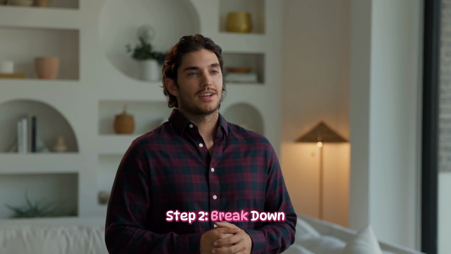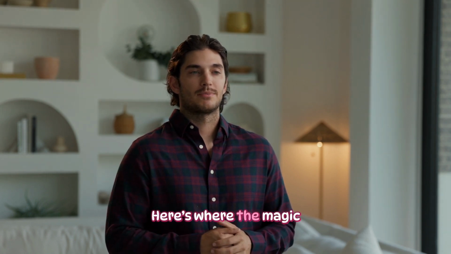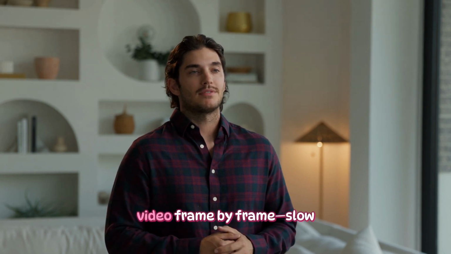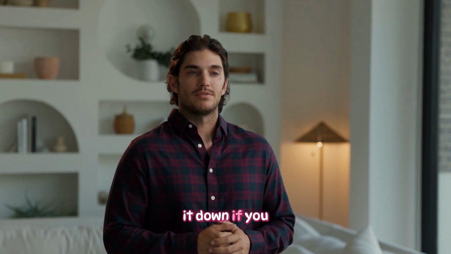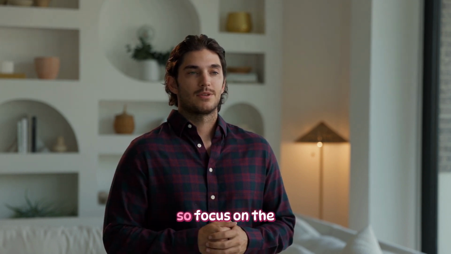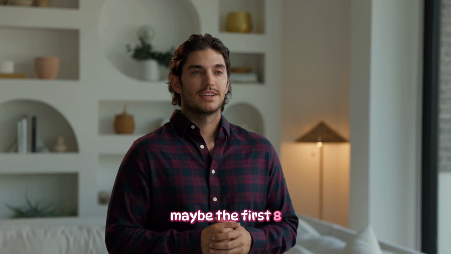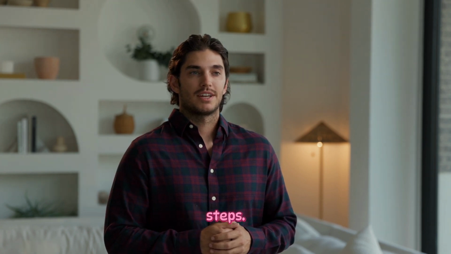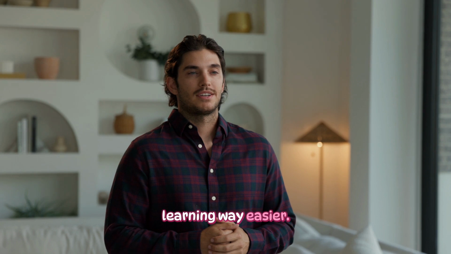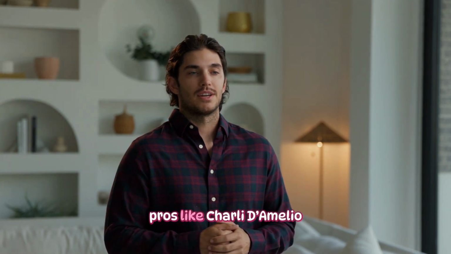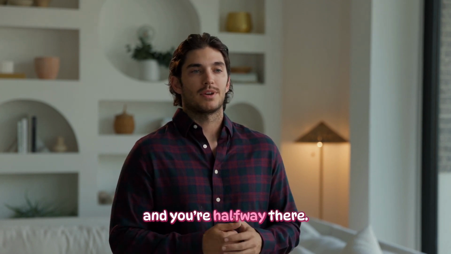Step 2. Break down the moves like a detective. Here's where the magic happens. Watch the original dance video frame by frame. Slow it down if you need to. Most TikTok dances are short, about 15 to 30 seconds, so focus on the key moves. Notice the arm swings, footwork, or head tilts. Break it into chunks. Maybe the first 8 counts are a step touch, then a spin. Write it down or record yourself narrating the steps. This detective work makes learning way easier. And trust me, even pros like Charlie D'Amelio break it down like this. Keep practicing these chunks and you're halfway there.